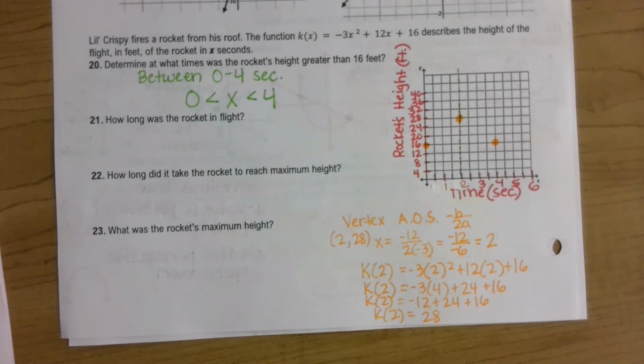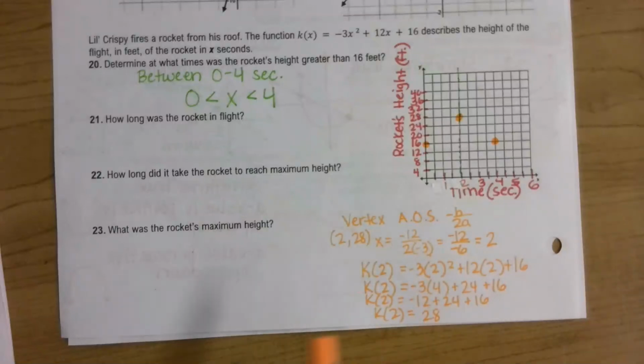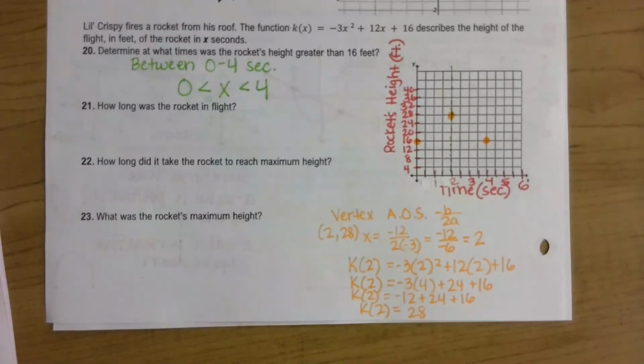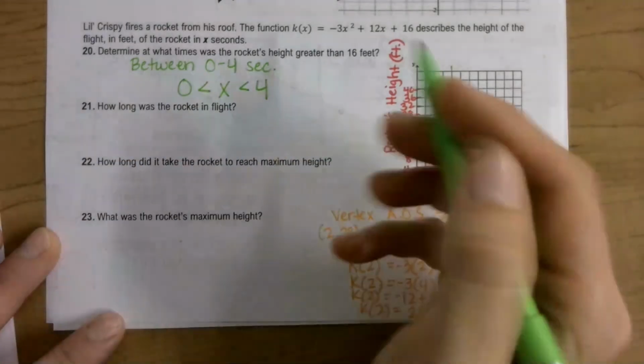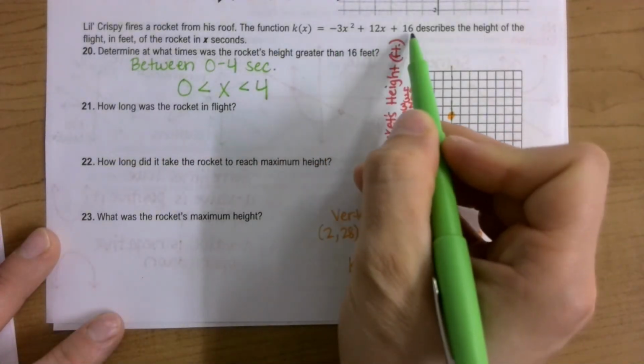So I also need to find my x-intercepts so that I know when it's going to hit the ground. So for this one, I'm going to use the quadratic formula. So if I plug in my values, I know A is -3, B is 12, C is 16.